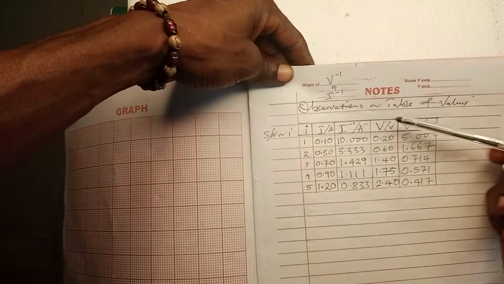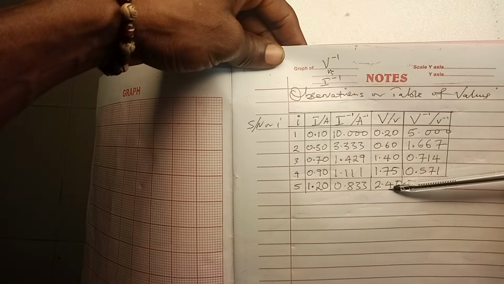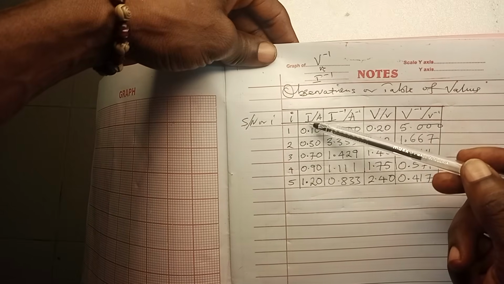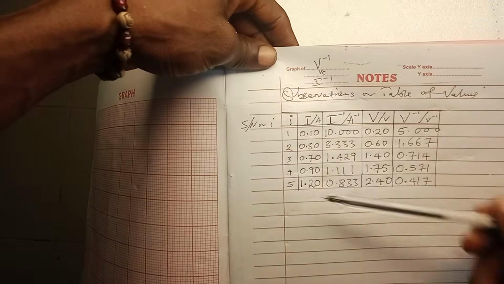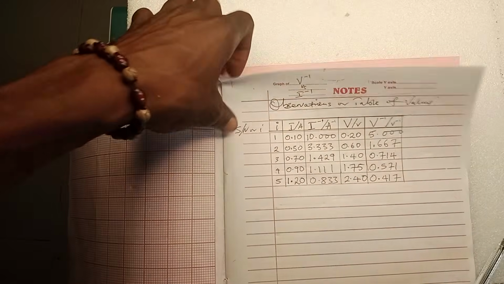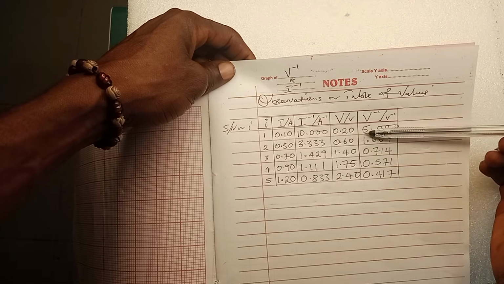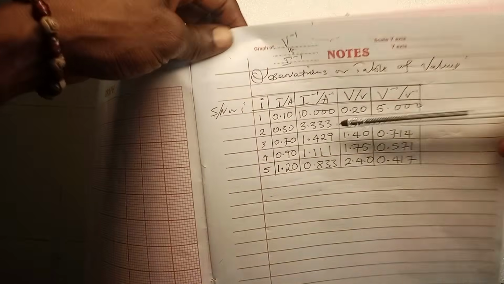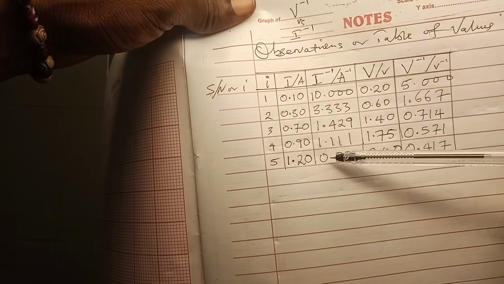When the values of V increased from 0.2 to 0.4, the values of I also increased from 0.1 to 1.2. So you have an increasing trend. Any of these graphs will be part of that. Then, when the value of V inverse decreased from 5.0 down to 0.4, the value of I inverse also decreased from 10 down to 0.8.